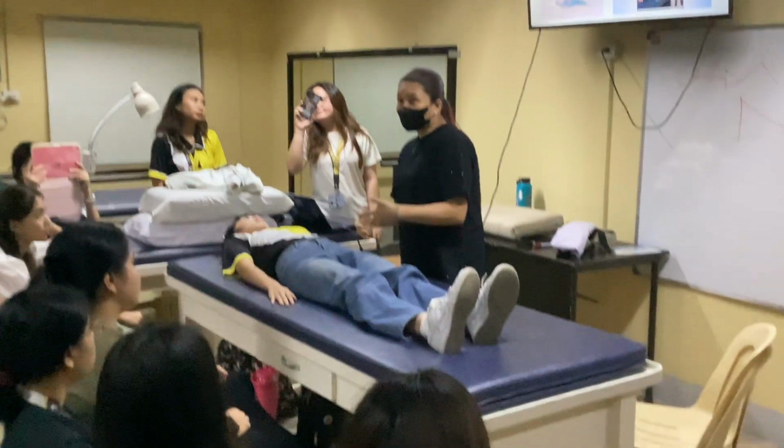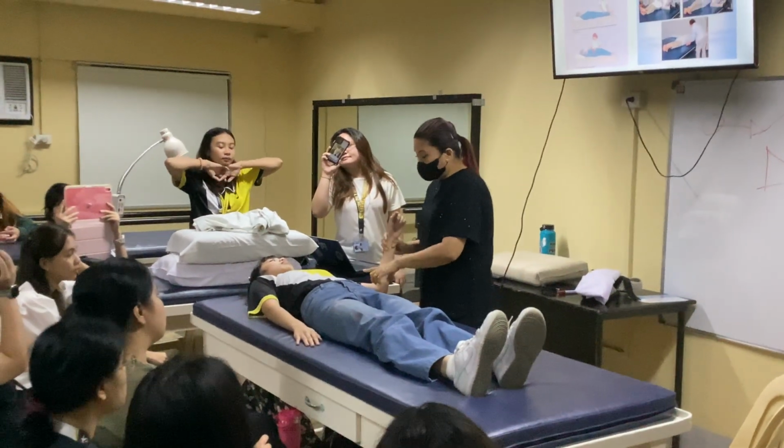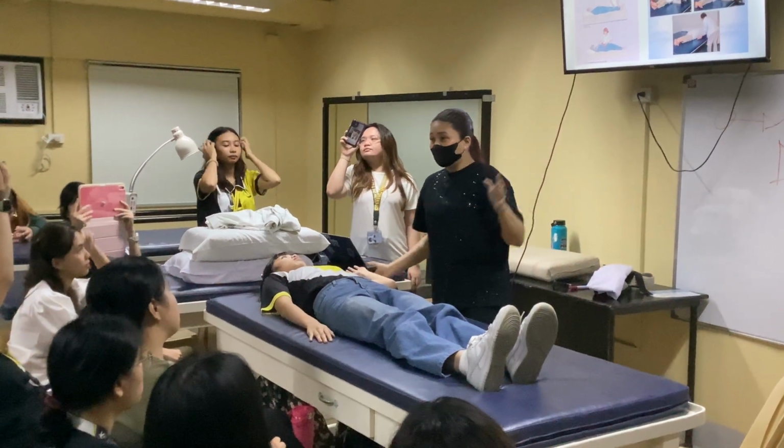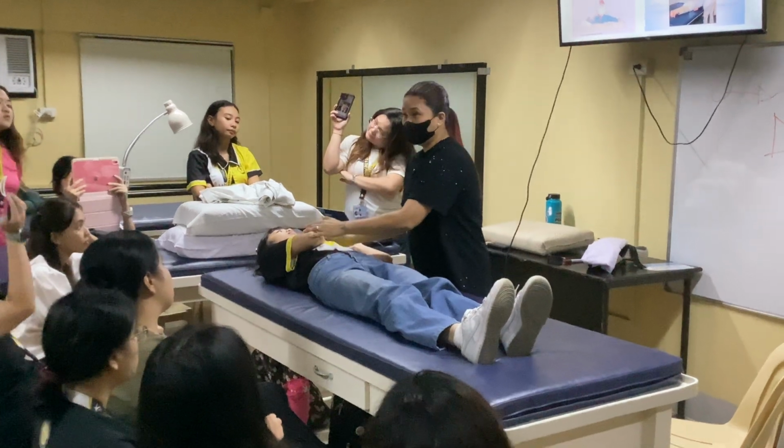The nearer upper extremity is abducted to 90, flexed at the shoulder. The farther upper extremity is crossed across the chest.